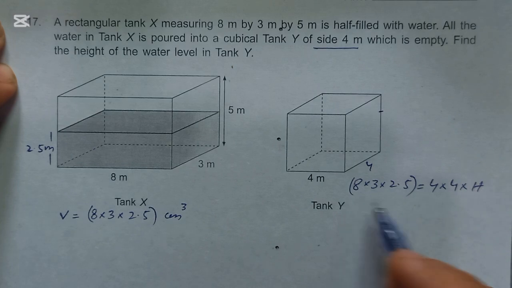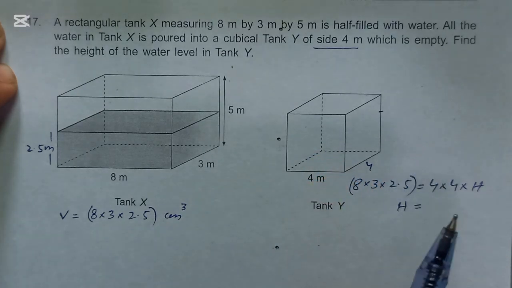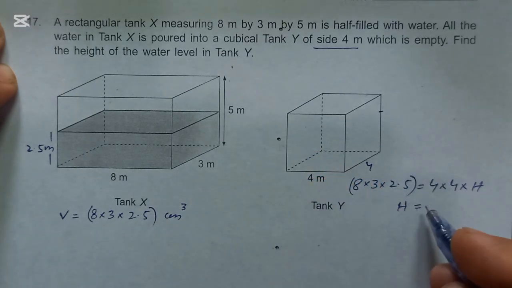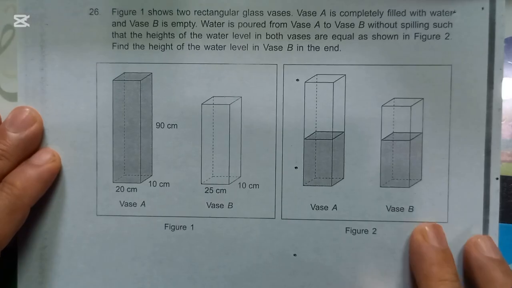Solve it on the calculator. You will get the height of the water in tank Y. The unit will be in meters.